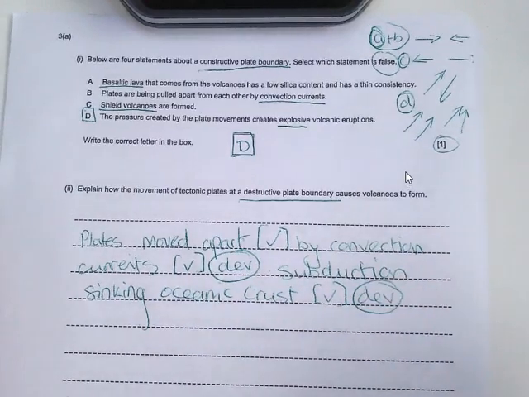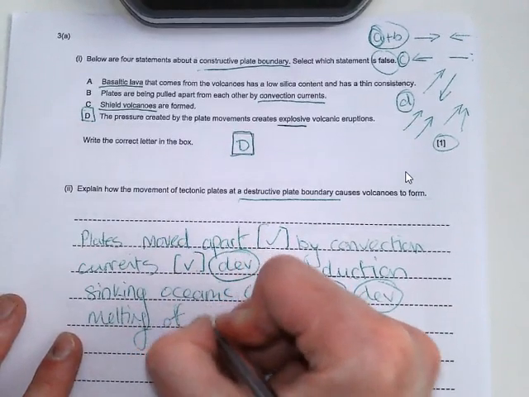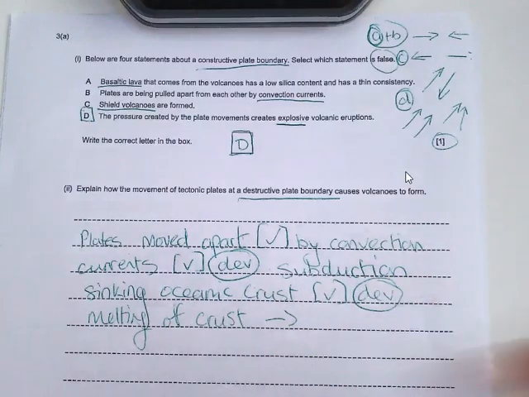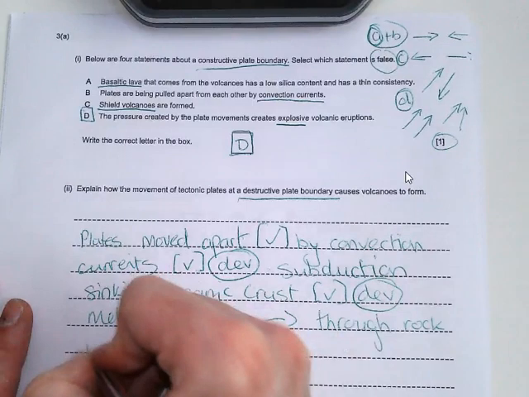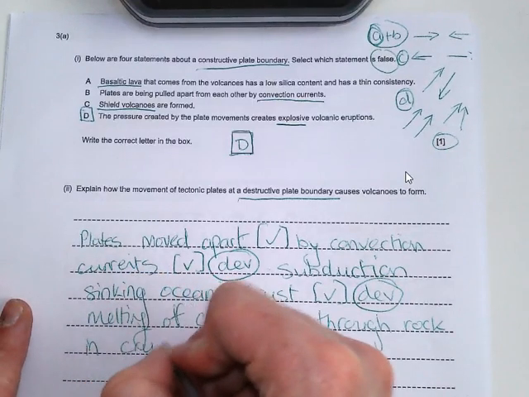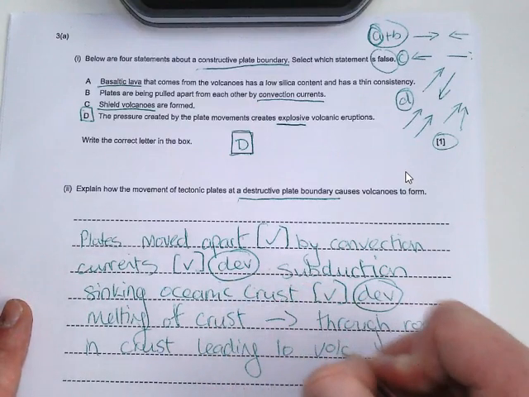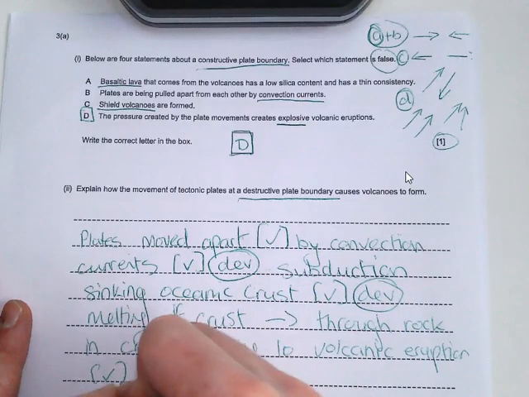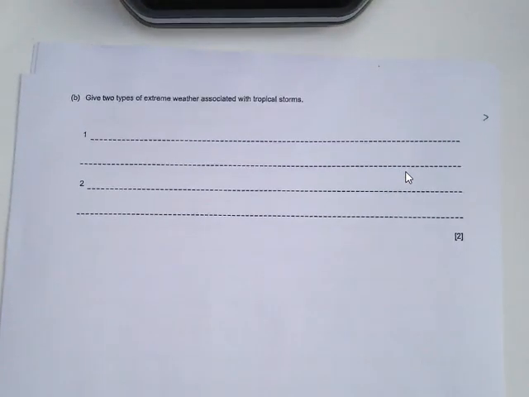And finally, we can say that this leads to a melting of crust in the mantle, and that's going to force its way through the cracks of the rock. So it's going to go through the rock above it, through rock in either the oceanic or continental crust, leading to a volcanic eruption and eventually a volcano forming. So it's going to be our final mark for development. And it's going to be as simple as that. So 4 marks. Next page, we've got give 2 types of extreme weather associated with tropical storms.